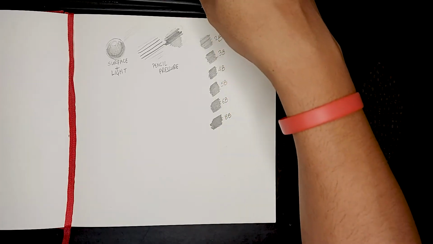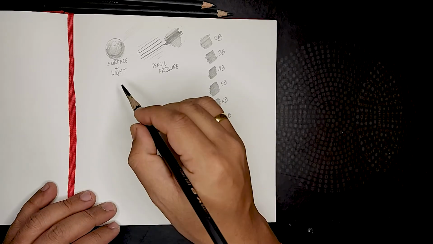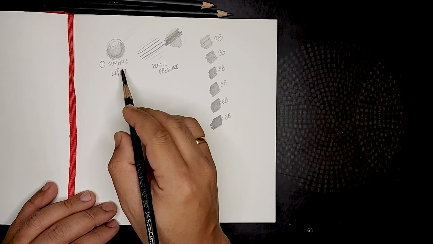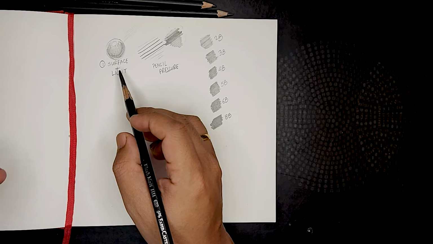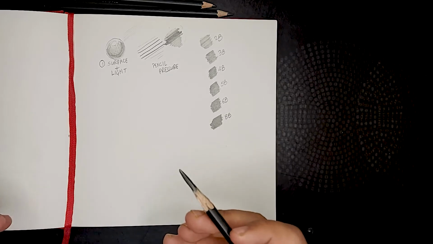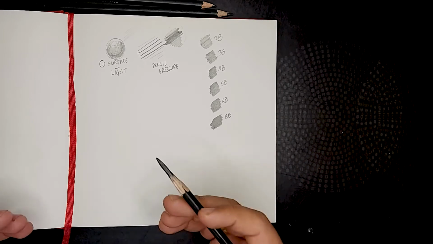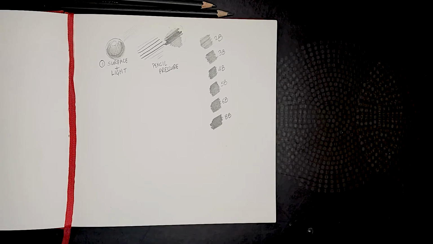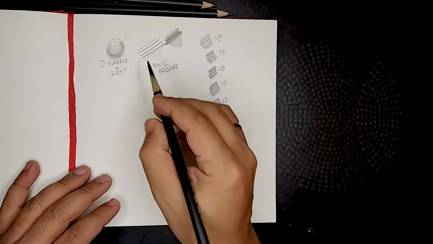So basically these are the three factors that we will be considering while learning sketching. Number one, that is surface study and light. What kind of surface it is, whether it is shiny or very coarse, what kind of moisture it is holding, whether it is wet, whether it is dry. All these factors come into the surface study and the amount of light it reflects back. So that's about surface and light.